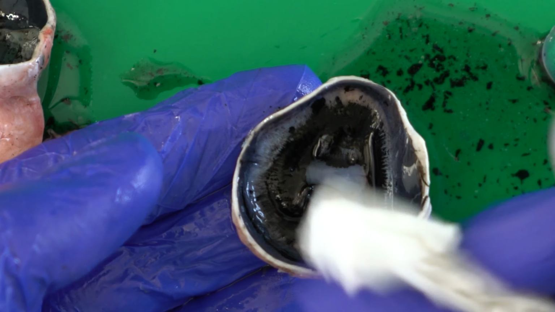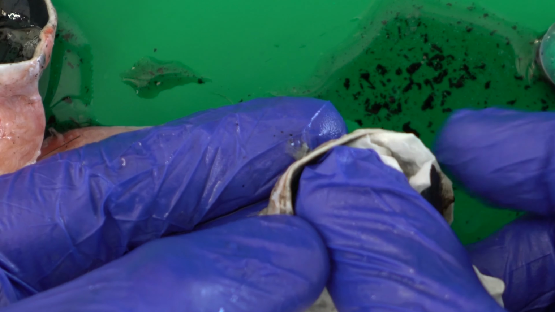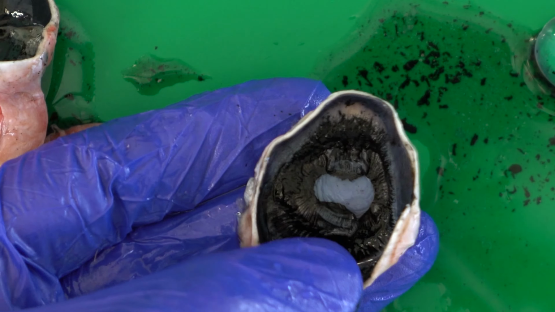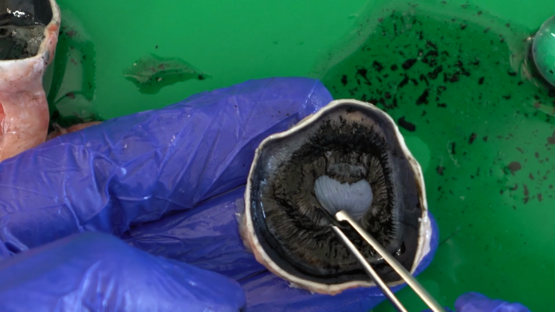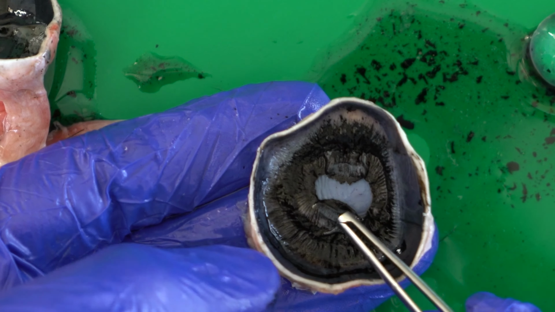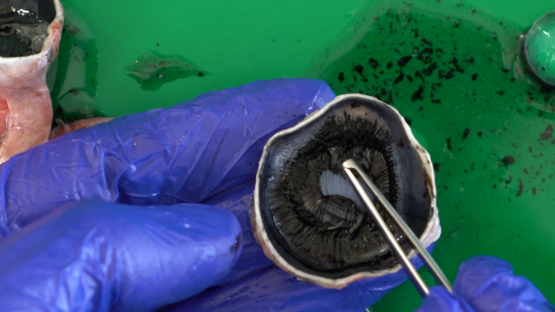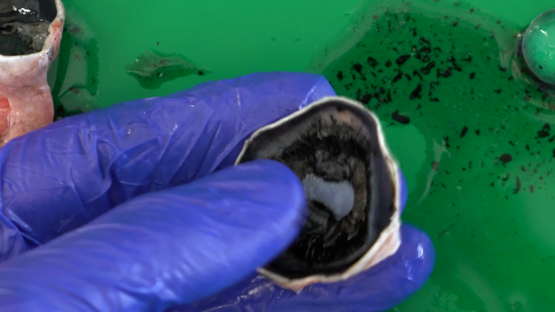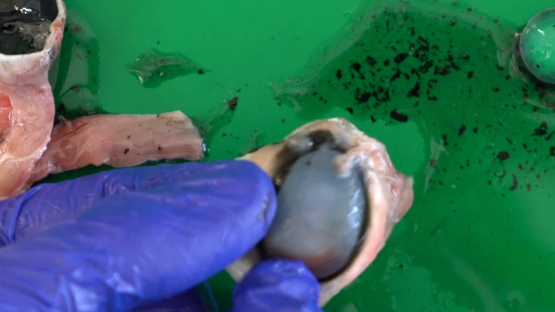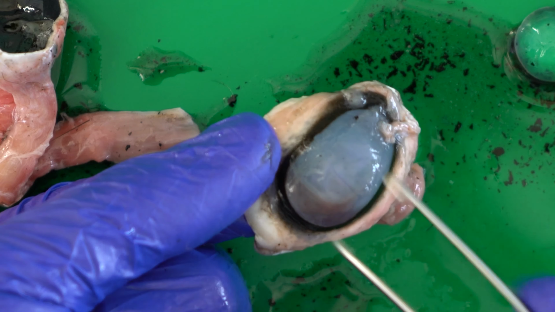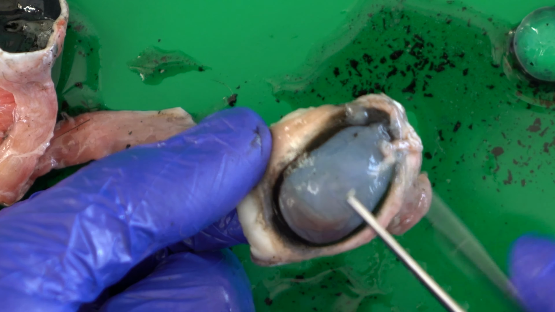Let me just clean it a little bit here. The iris is the one which has a lot of pigmented cells, to give the color of the eye. This is the iris, which forms the pupil. If we move it just like this, I can see my finger through it. Yeah, it's not a fresh eye, that's why it's not completely transparent.